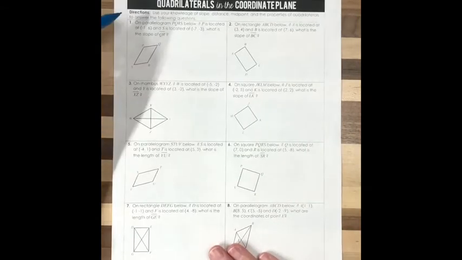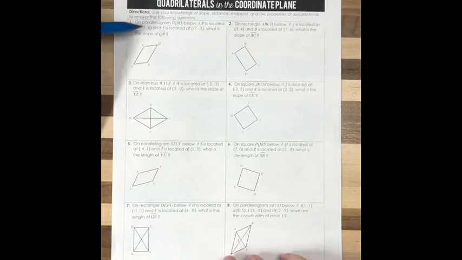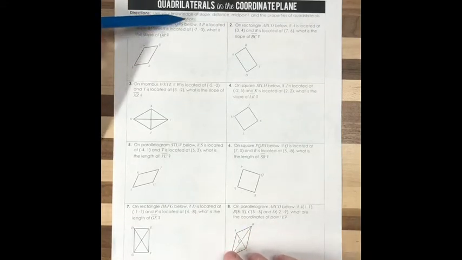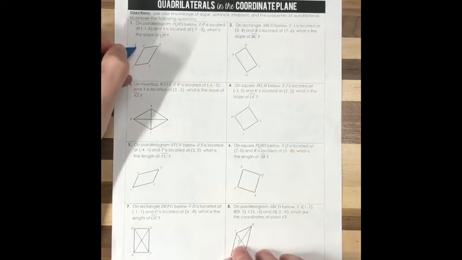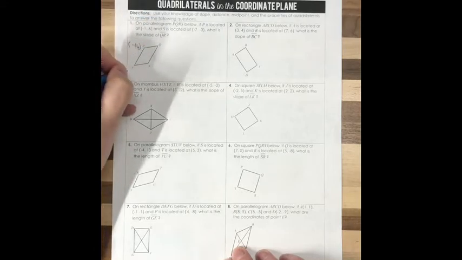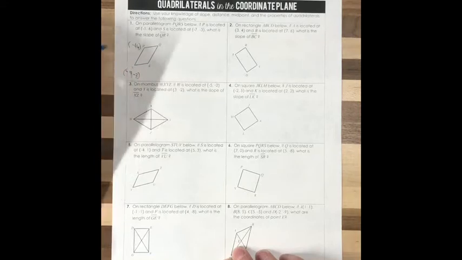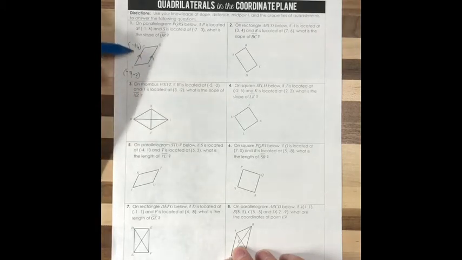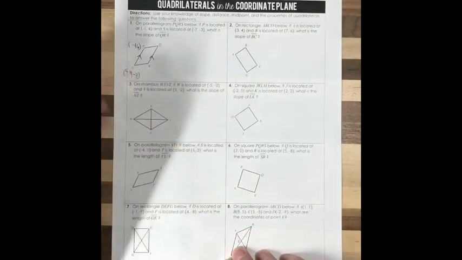So if you look at number 1, it says on parallelogram, so we already know it's a parallelogram, okay? PQRS. If P is located at -1, 6, and S is located at -7, -3, what is the slope of QR? Well, aren't these parallel? So whatever the slope is between these 2 points, it's going to be the same as the slope of QR, because that's one of the properties of a parallelogram.